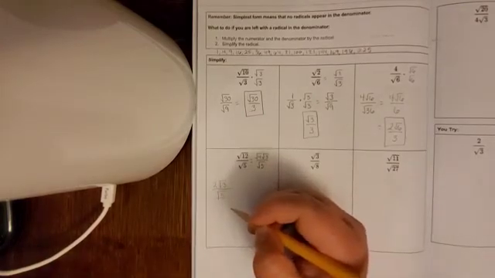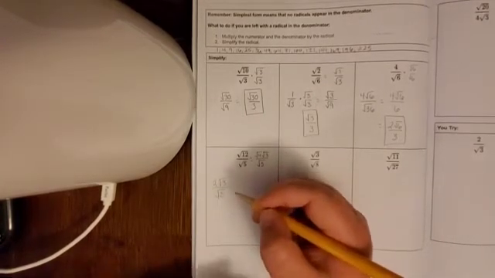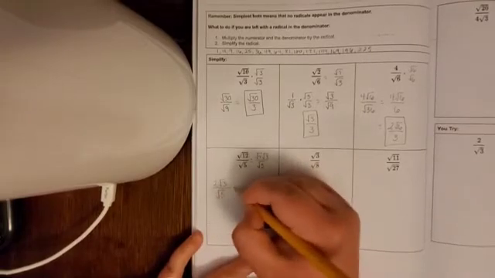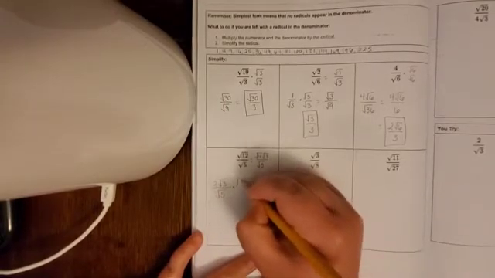3/5 does not simplify, so I can't change that. I have to get rid of the radical down here, so I'm going to multiply the top and the bottom by radical 5.